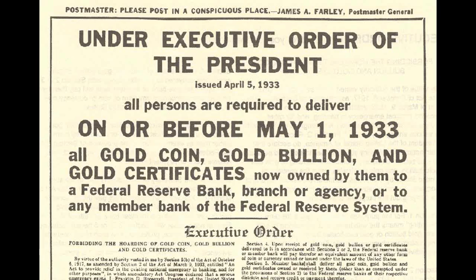Now, if you're a history scholar or a constitutional scholar, you'll know that the Constitution cannot be amended by the President or Congress. The only way this can happen is through a supermajority vote of the actual states. The actual states have to vote on any amendments to the Constitution. This didn't happen in 1933.